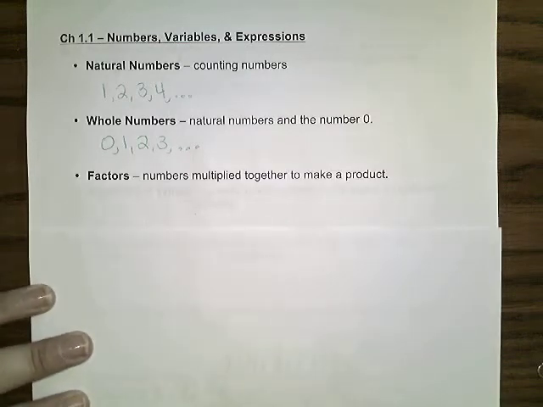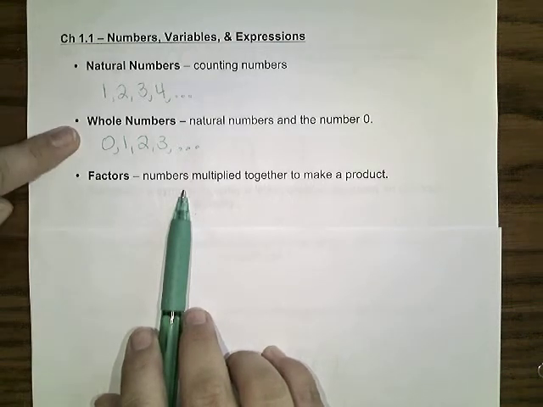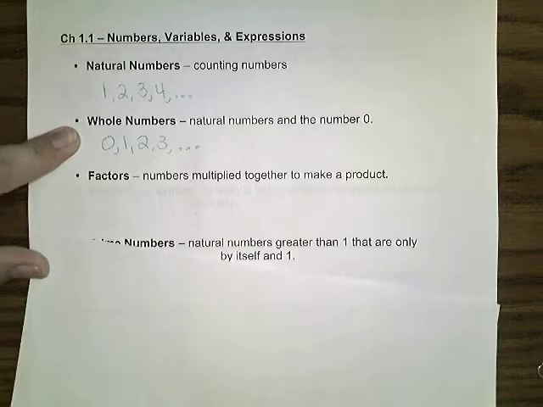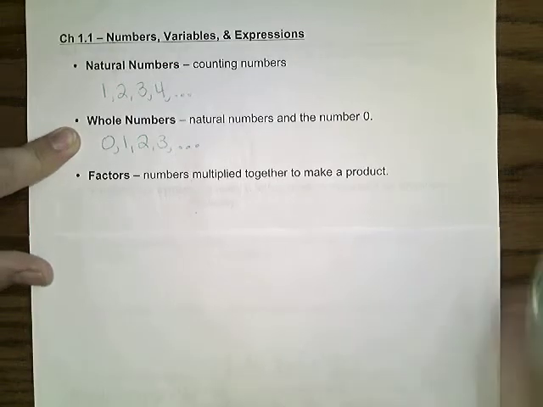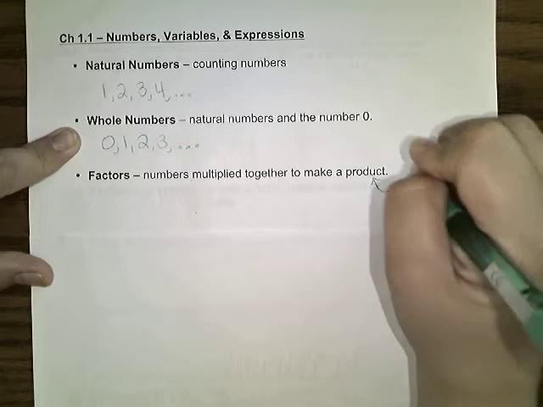Now, when we're talking about natural numbers and whole numbers, we want to deal with these things called factors. And factors are just numbers. Most of the time, we consider factors to be natural numbers or whole numbers that are multiplied together to make a product. So, product, just as a reminder, deals with multiplication.